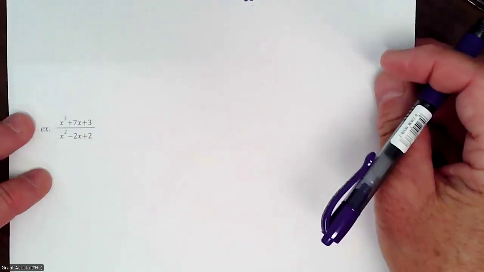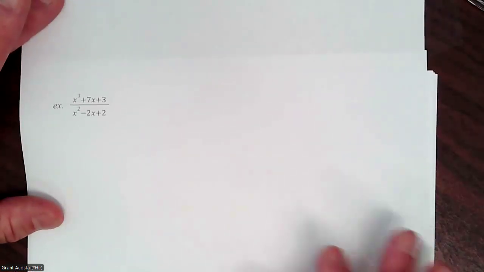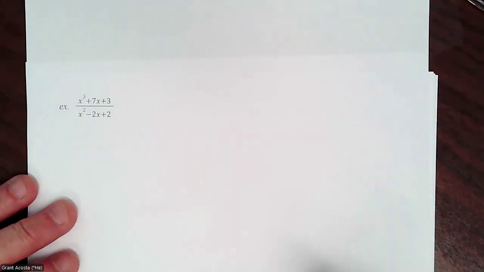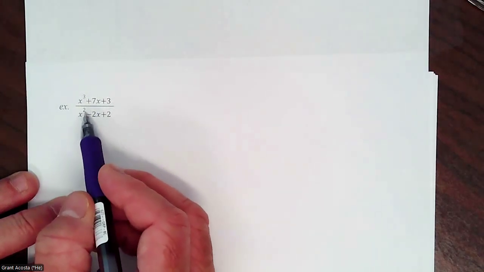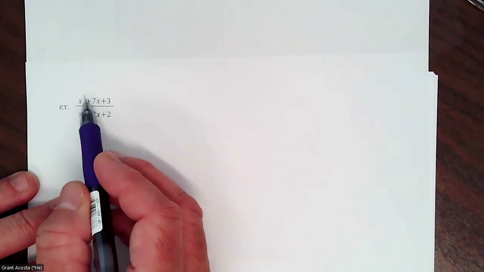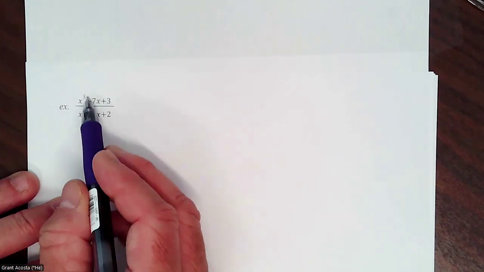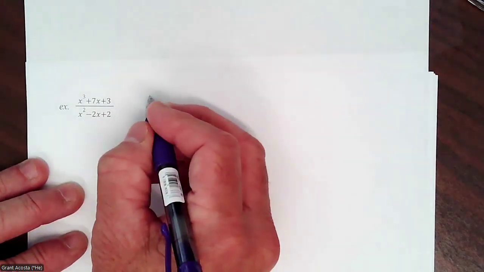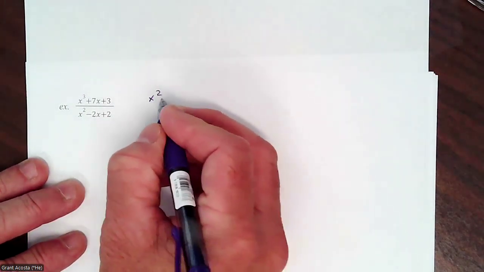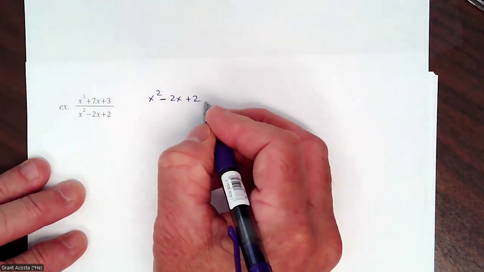Okay. Let's try another one. So I want to divide whenever the degree of the top is bigger than the bottom or even equal. I don't know if I have one in the notes here that's equal, but we'll probably practice that in class. So since my degree of the top's bigger than the denominator, we want to simplify this by doing long division. So I want to divide the denominator into the numerator.